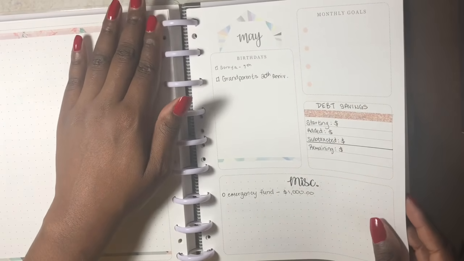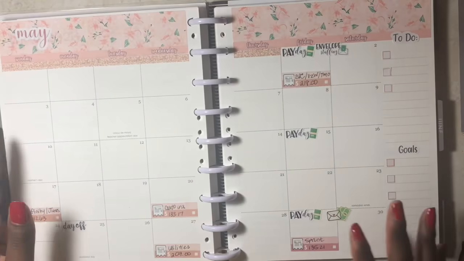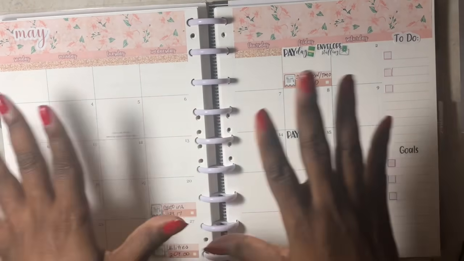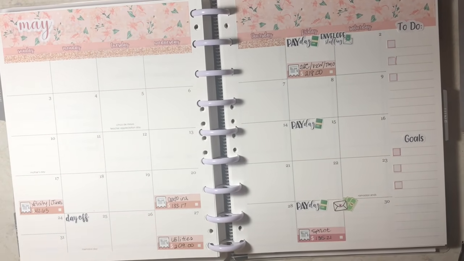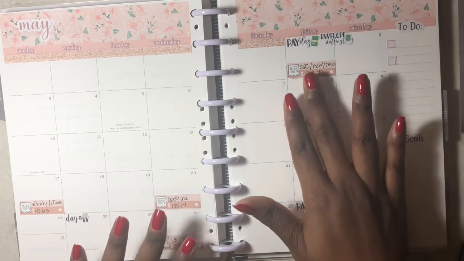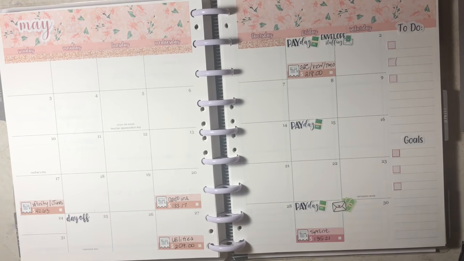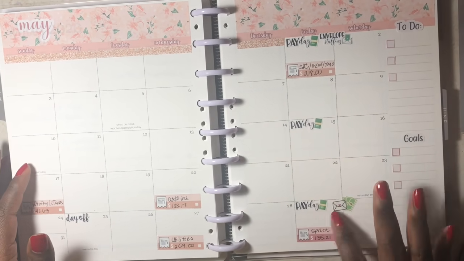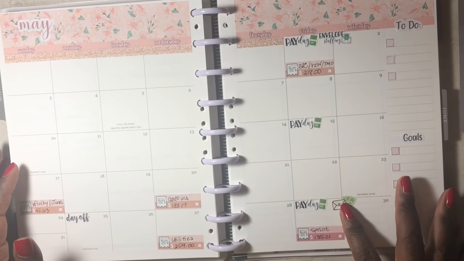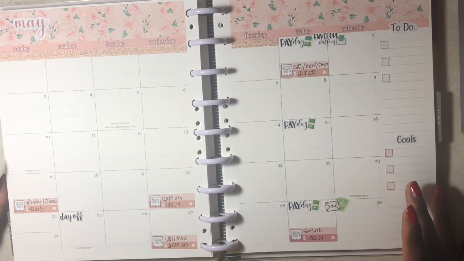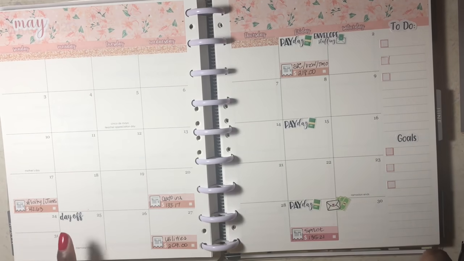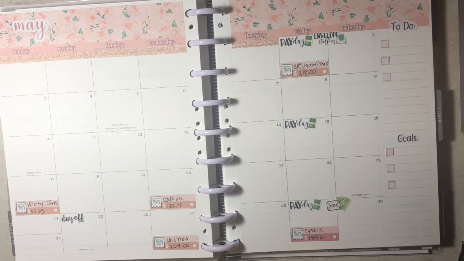And then back to the calendar view. These are all of my expenses for May. I do like to combine some bills, and then other ones I'll treat separately. I'll have 3 paydays, 2 cash envelope stuffings, and yeah, we have a holiday coming up, Memorial Day on the 25th. Hopefully it's nice outside. I can stand on the front porch and just pretend I'm on the beach.